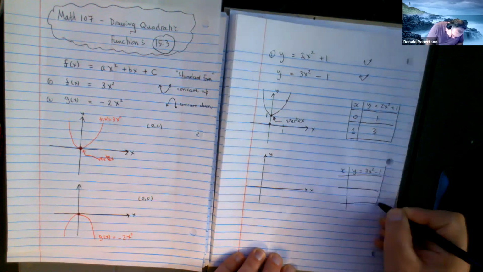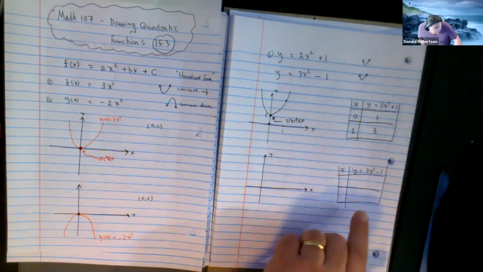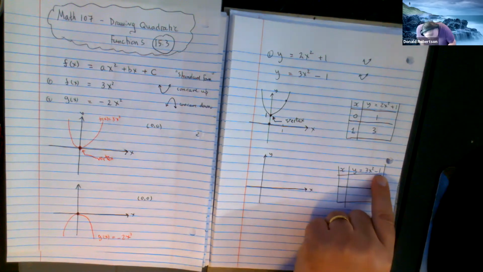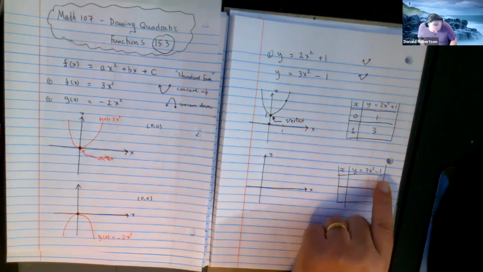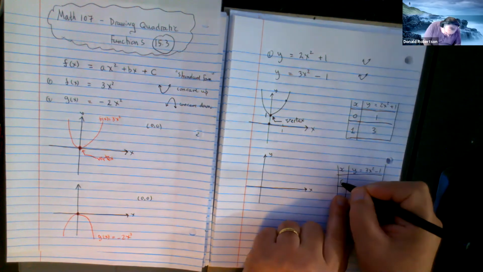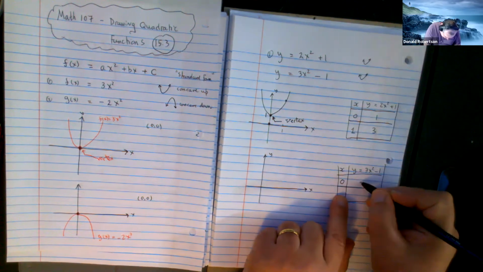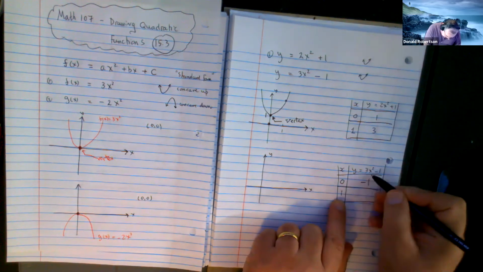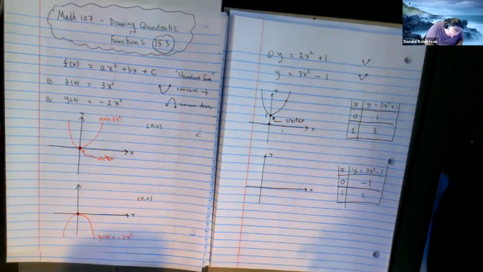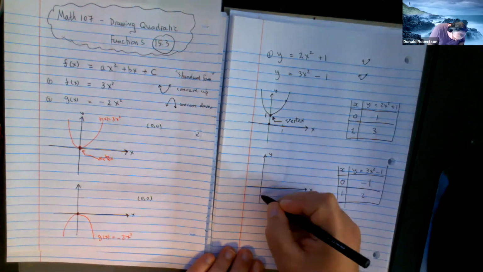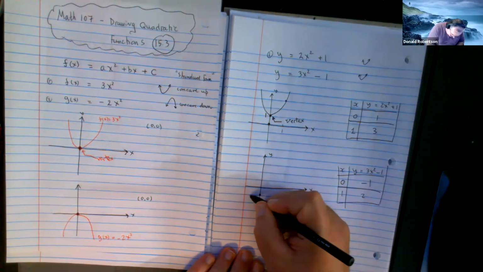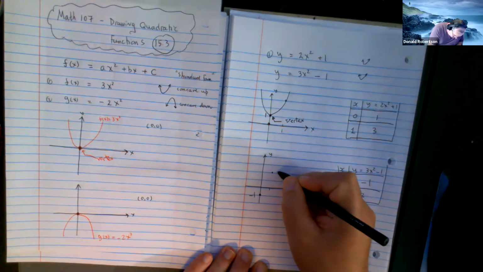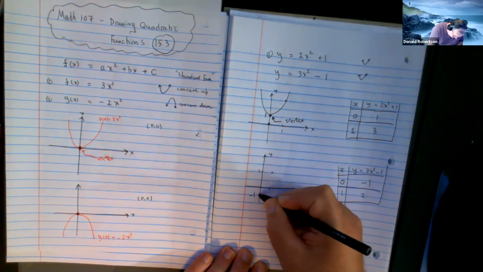So if you have only x squareds, or only x squareds plus or minus numbers, the x equals 0 guy is going to give you the vertex. And if I plug in 1 here, what do I get? 2. So I'm going to have the vertex at 0, -1, and then at 1, 2, the other point.